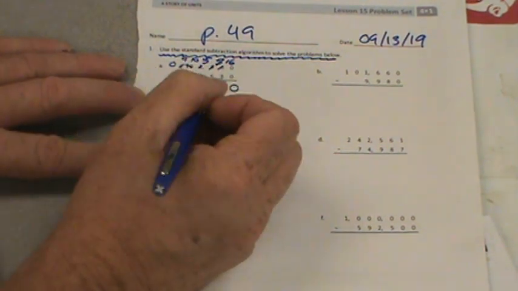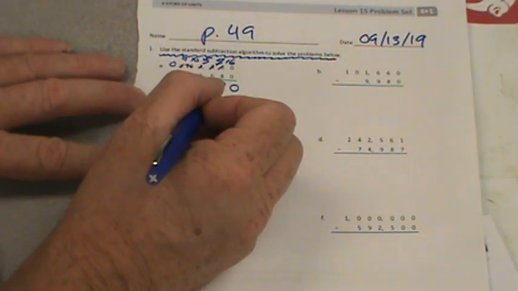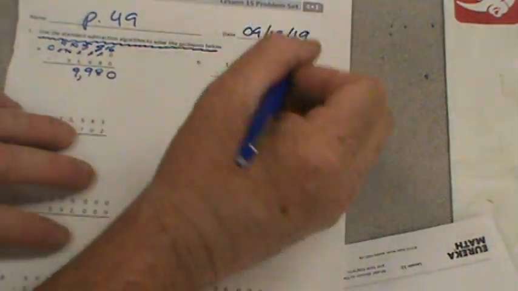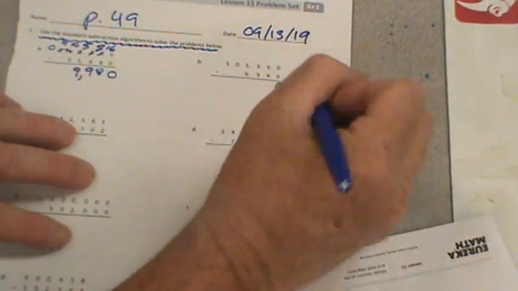Yep, looks like I got it right. So it's 9,980. Let's go over to number B. I promise to do a better job on this one. 0 minus 0 is 0. I got it that time.